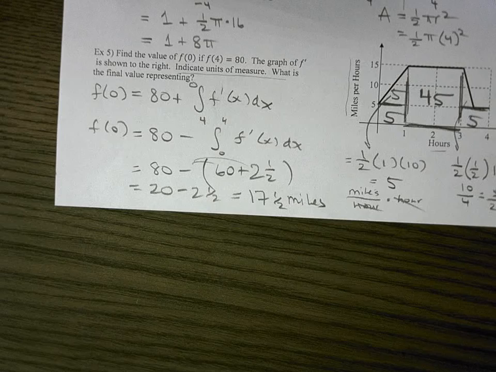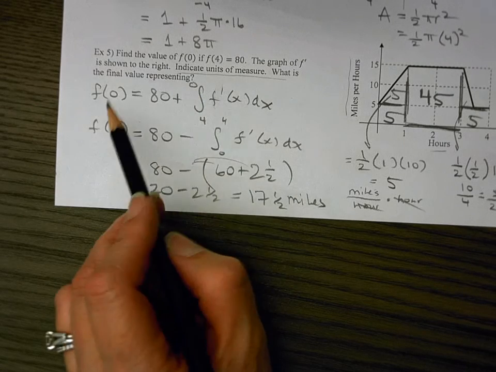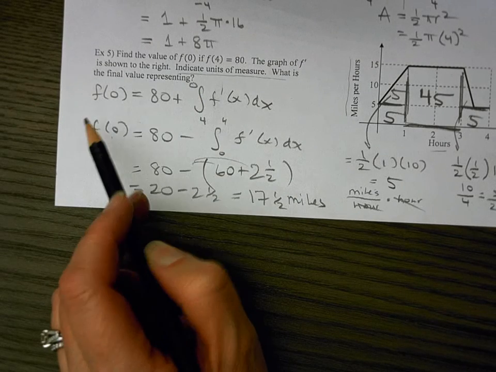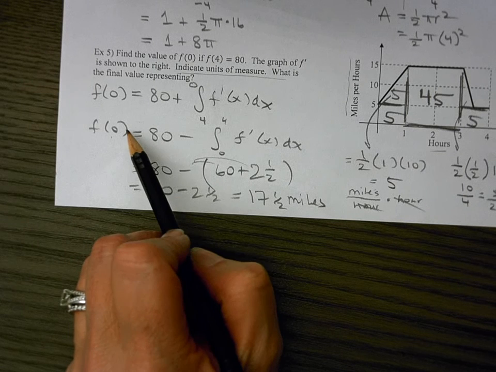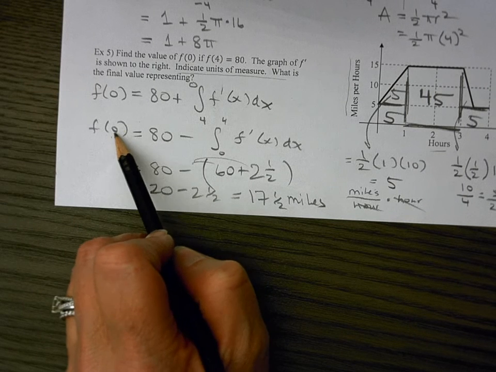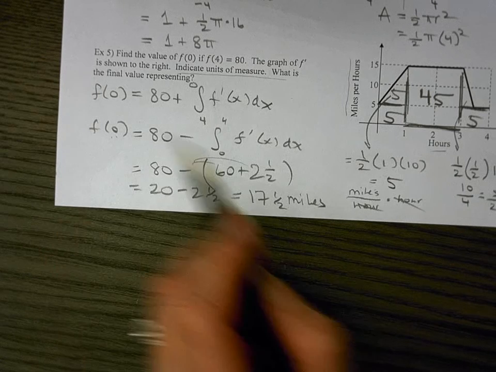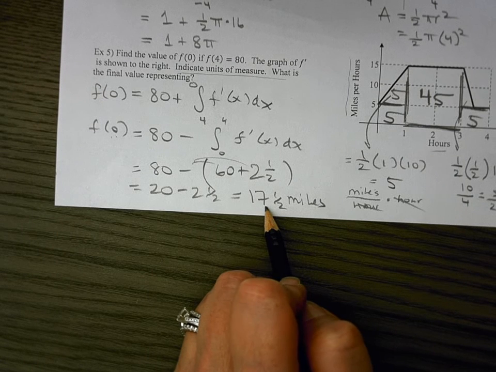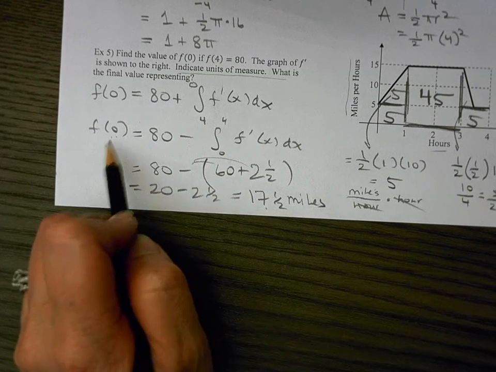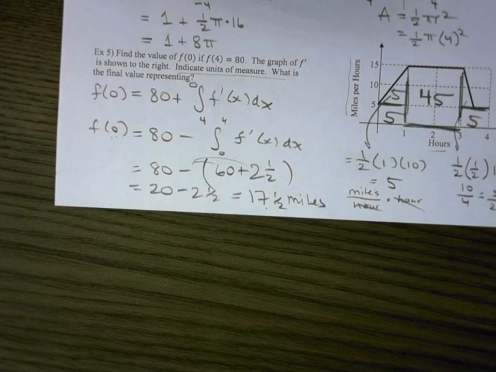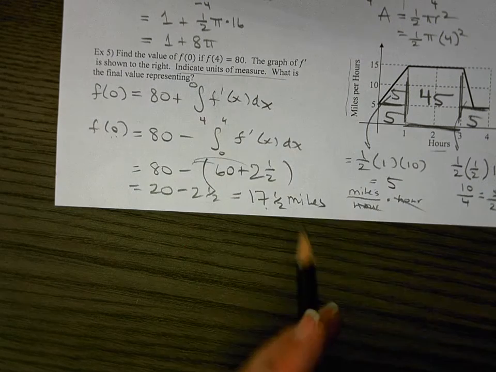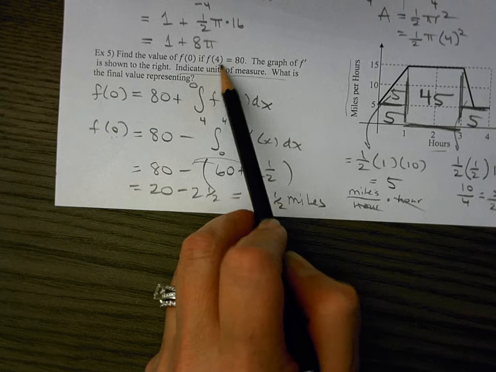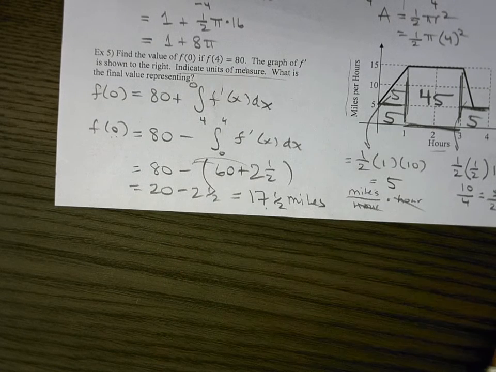That would be representing at x equals 0, or t equals 0 perhaps would be better. So at time 0 hours, my location was 17.5 miles. And then 4 hours later, I was at 80 miles. Okay? All right, and that is it.